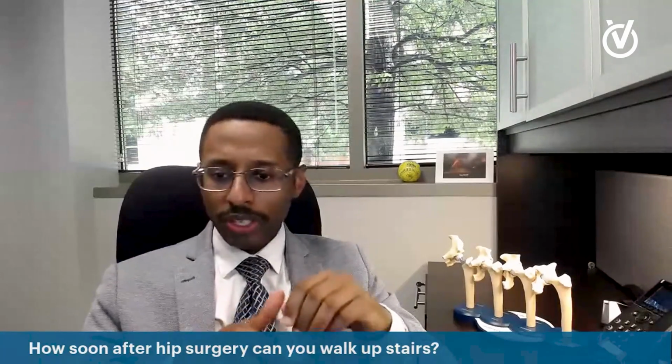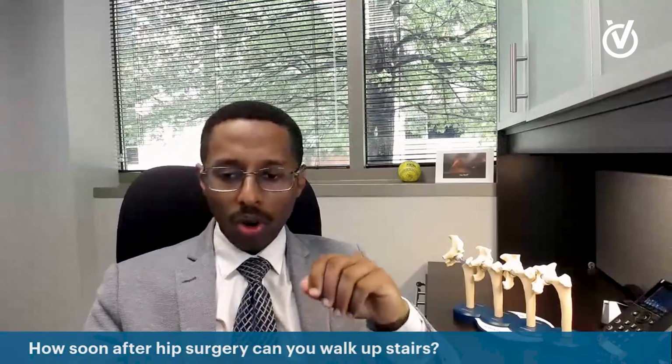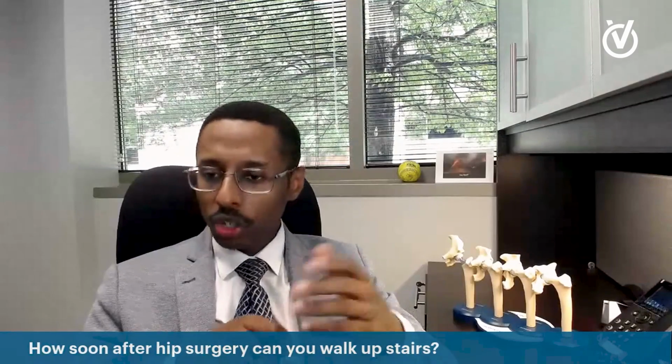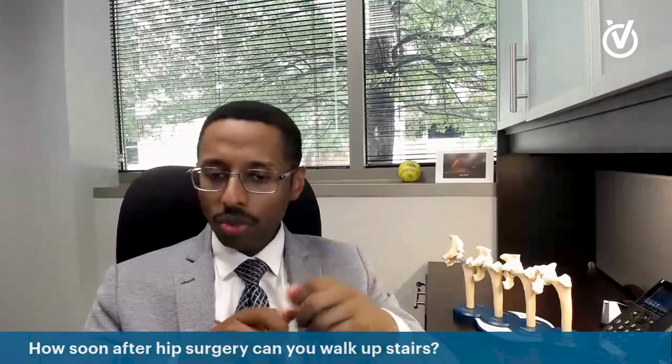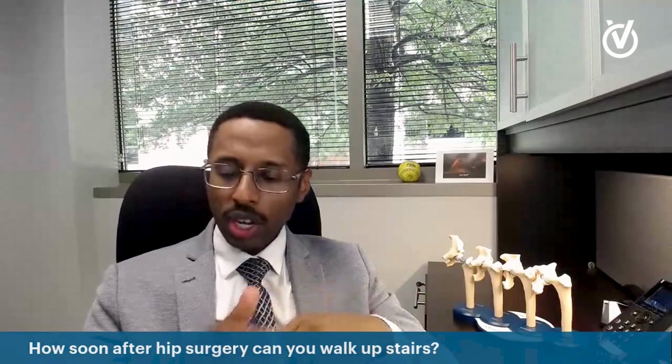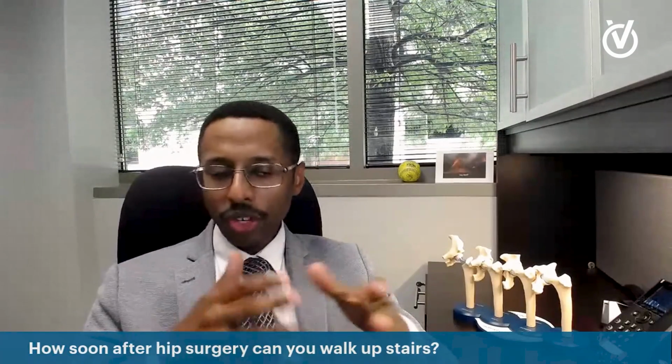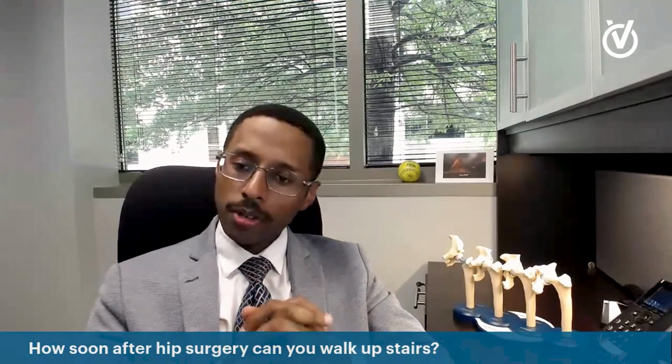Different surgeries, for example, if you've broken your hip or you have a chondroplasty or a different type of surgery around the hip, it may be different if you're not allowed to put full weight down on your leg. But after hip replacement, you're able to immediately walk upstairs.